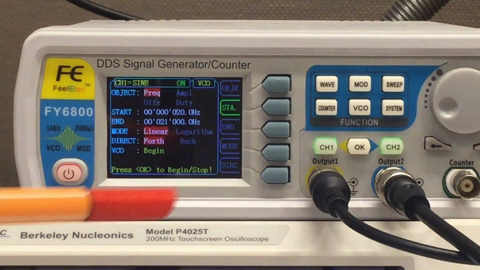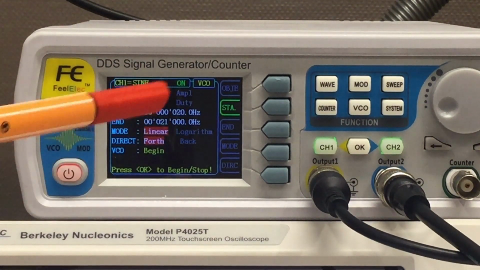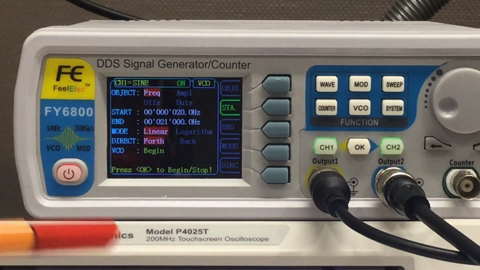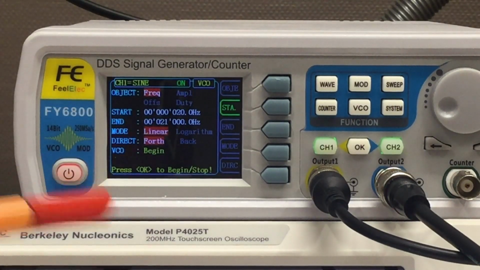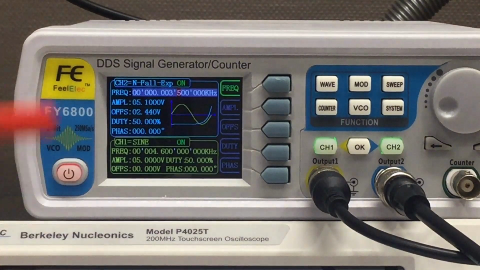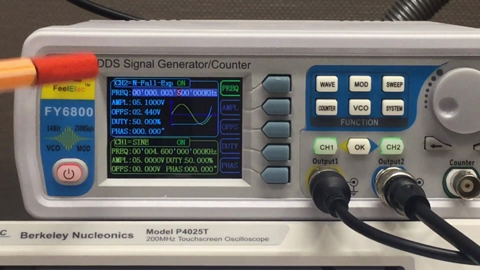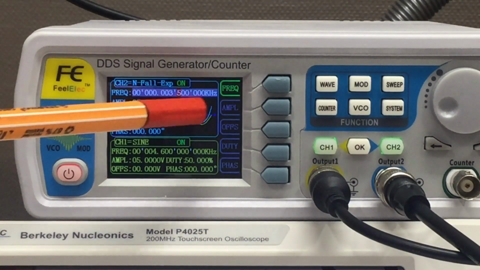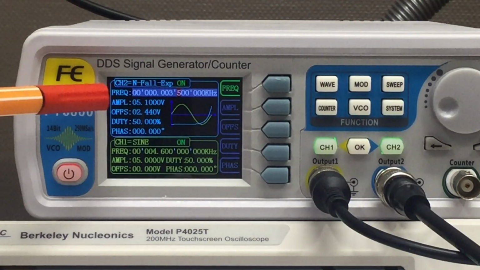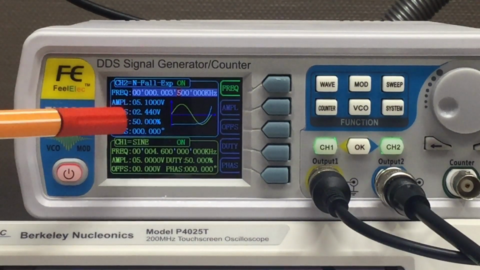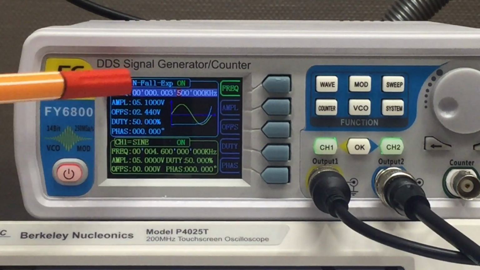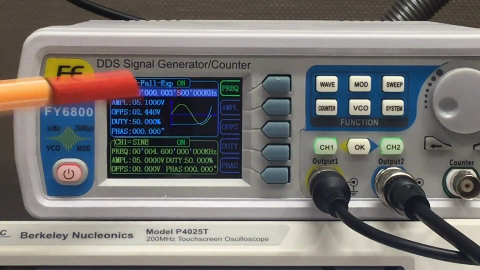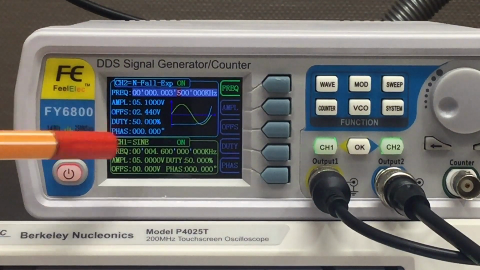So VCO is unchanged. Okay, we are changing the frequency 20 hertz to 21 kilohertz, linear and forth. So from start to end, we already had that, it's running. And my channel 2 is now set to an n-fold exponential curve with a frequency of 3.5 hertz, amplitude 5.1 volts, and offset 2.44 volts. And I calibrated these values using the cursor functionality, voltage cursors on my oscilloscope, okay?